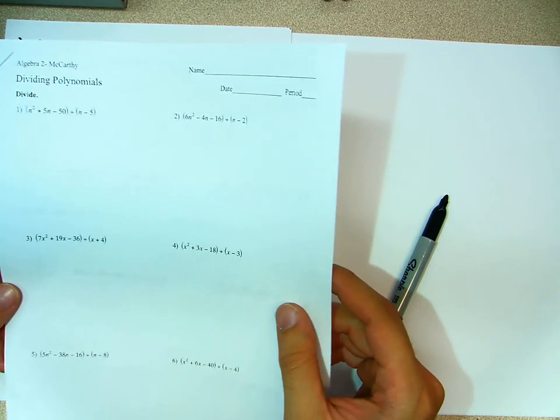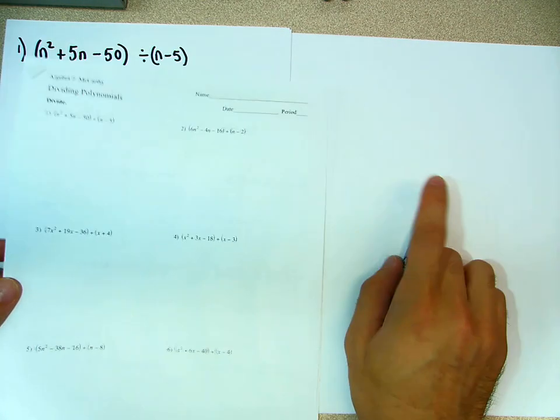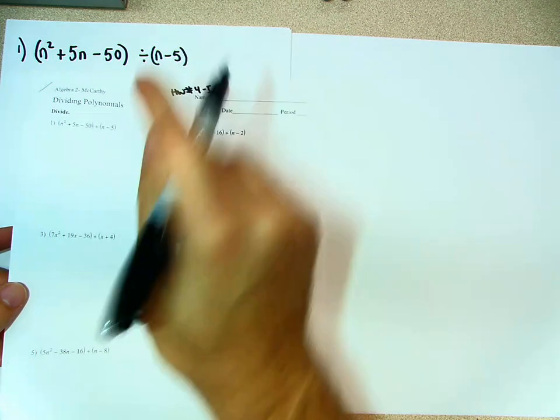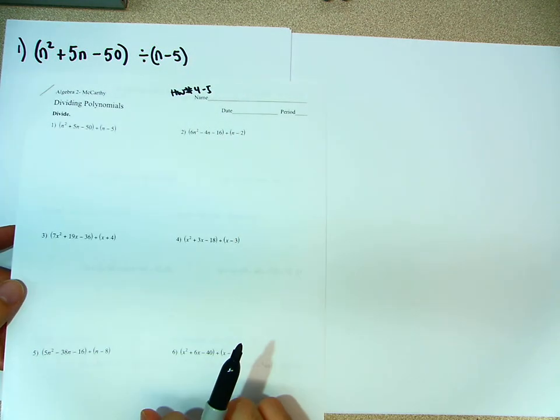Good morning, everybody. All right, let's do this. So this was, what was this? Homework number 4 or 5 or one of your homeworks for dividing the polynomials, right?